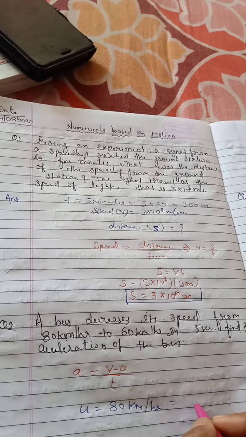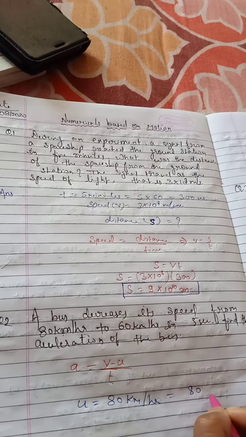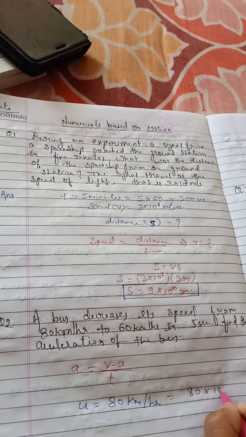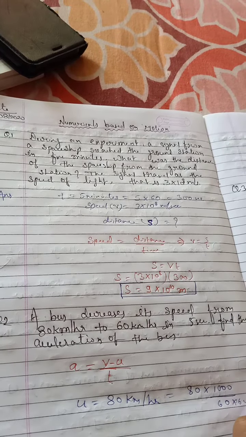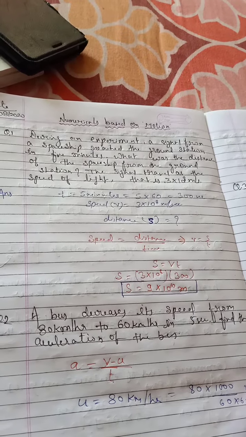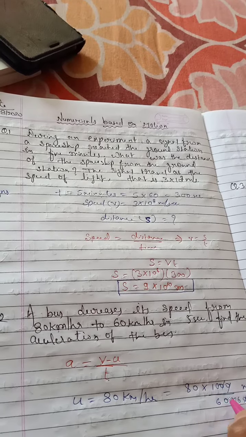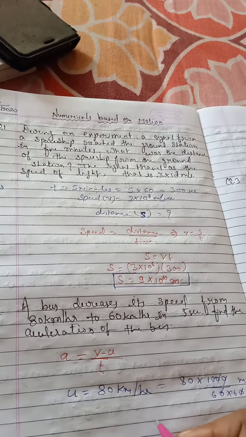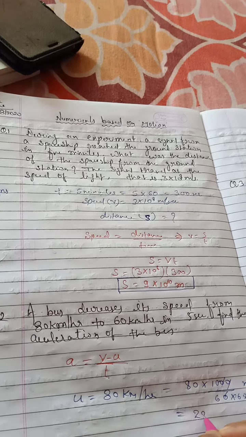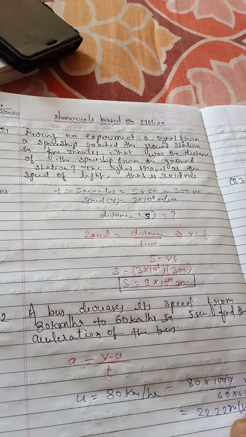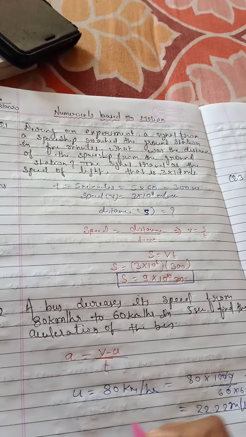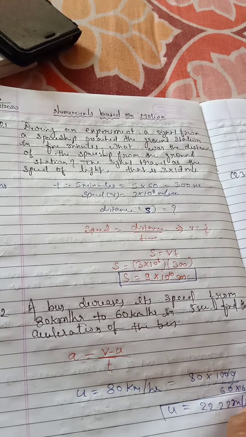After converting, it will be 80 into 1000 upon 60 into 60, in meter per second. After cancellation, we get 22.22 meter per second. Here it is the value of u.